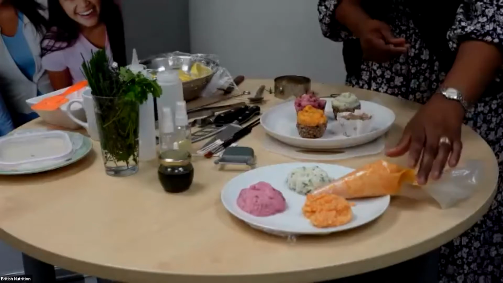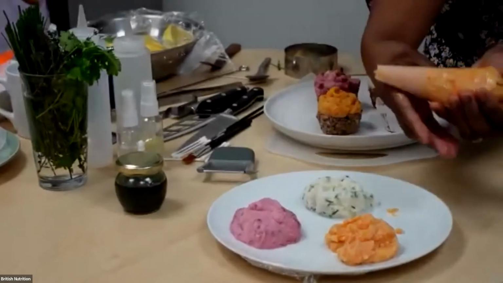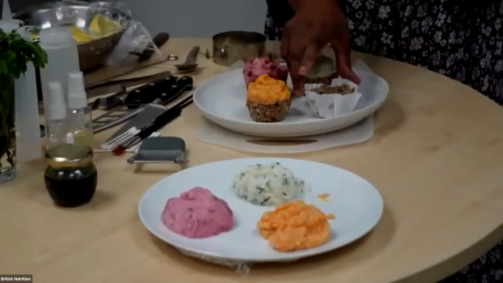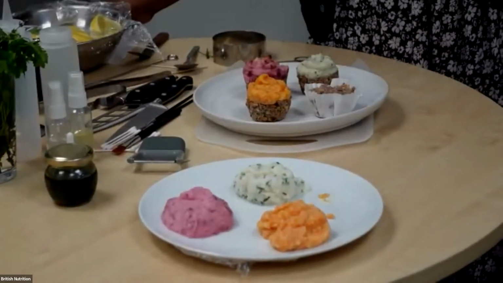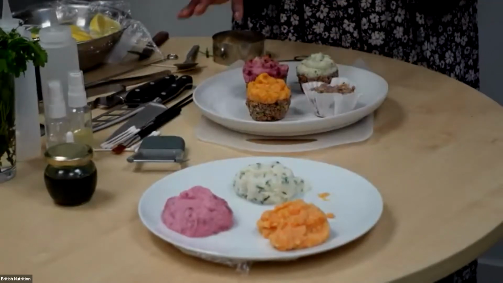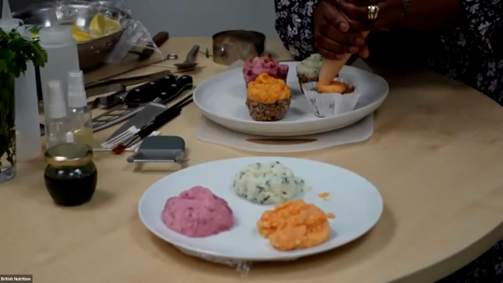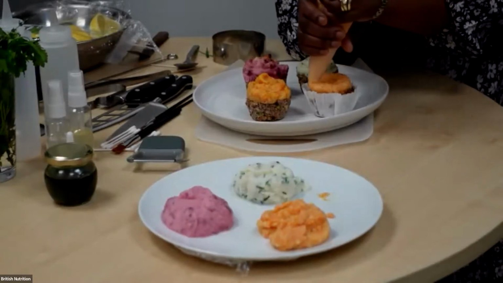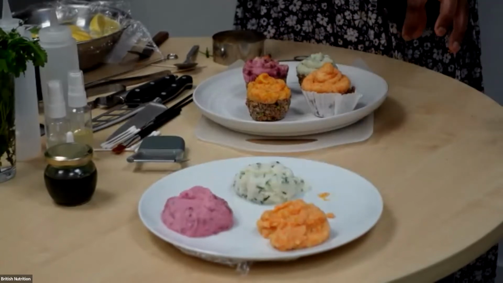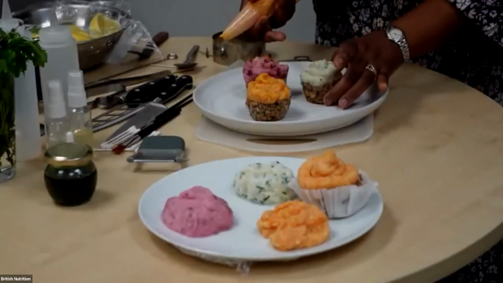See that? I've just filled my piping bag with a plain plastic nozzle. And this is before you actually put it in the oven, because it goes in the oven at 180 degrees for 15 to 20 minutes. But this one that I'm actually going to pipe is not cooked, but the other ones are. So you just pipe concentric circles around, like so. And that goes in the oven. You put it in a muffin tray and they go in the oven. And you end up with something like this.